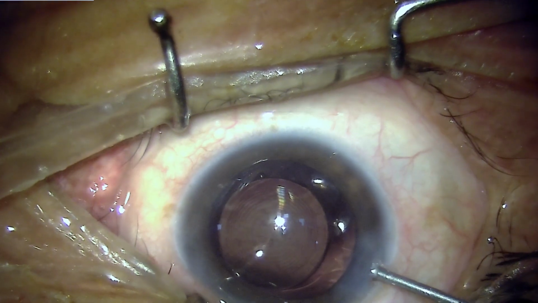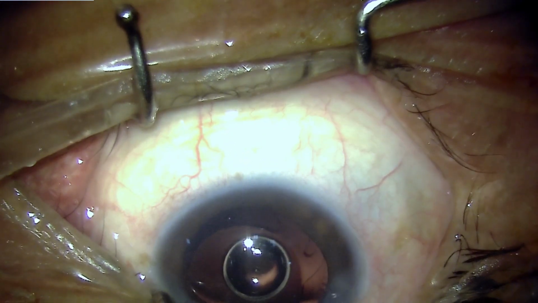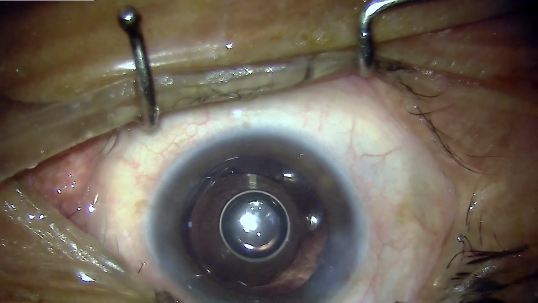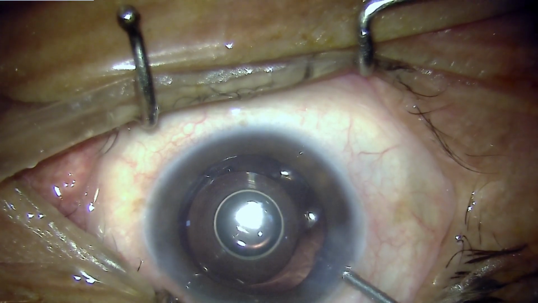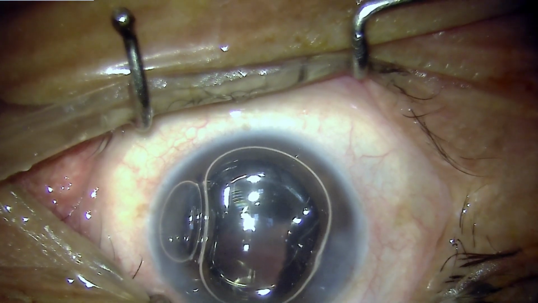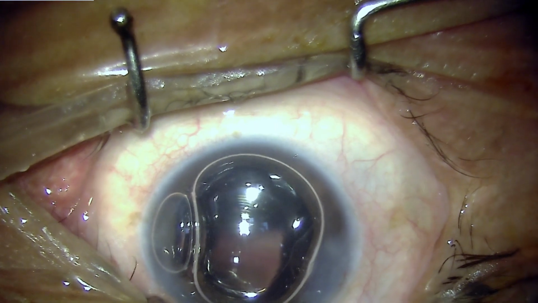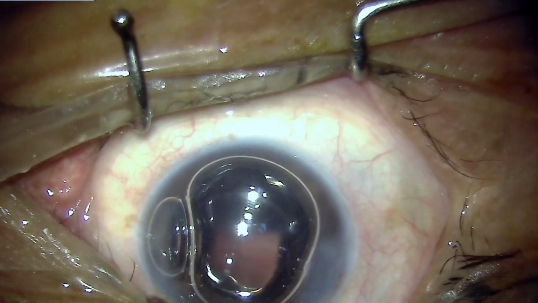So once we are sure that we have removed the vitreous from the wound, we'll place in a large air bubble, and this will help in multiple ways. It will keep the anterior chamber formed. It will also keep the IOL centered and also keep the vitreous pushed away.